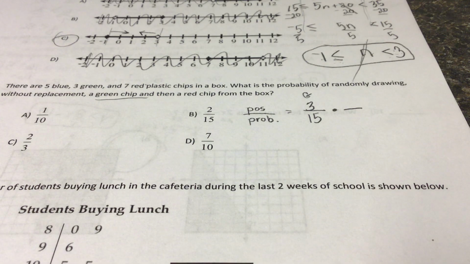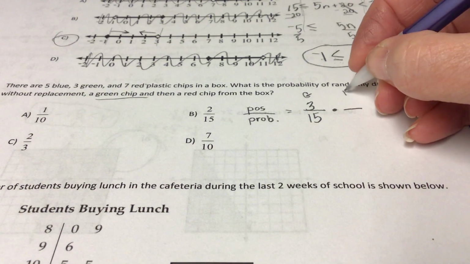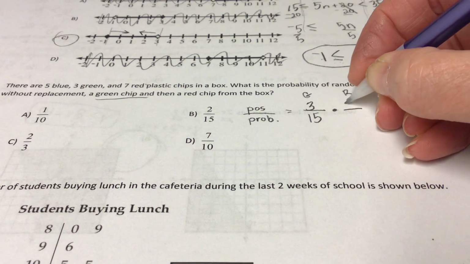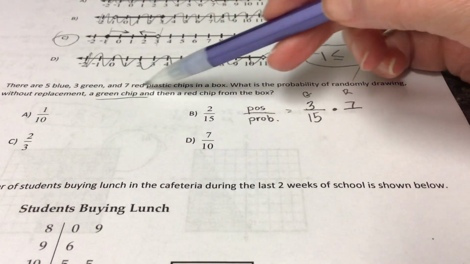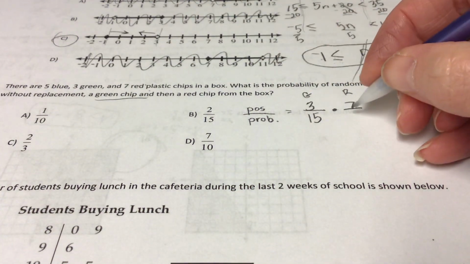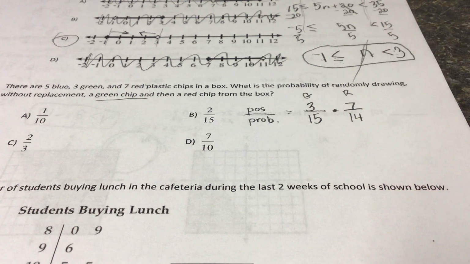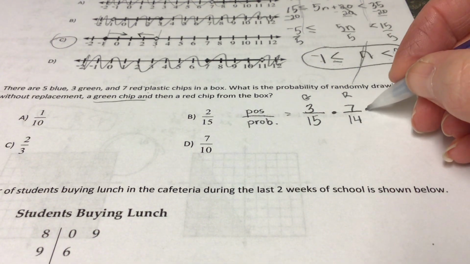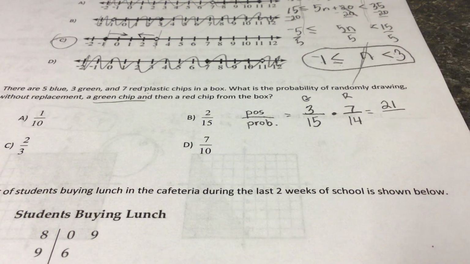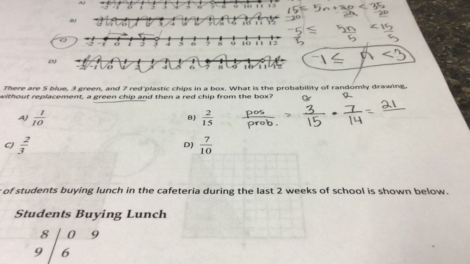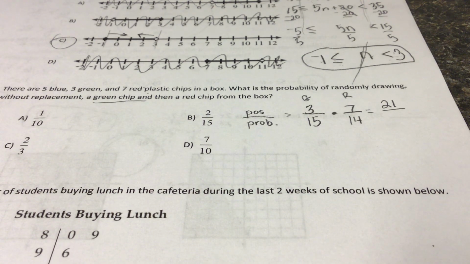So now for red, there are 7 that would be successful. But in this box of 15, there's no longer 15 there. There are now 14. What we're going to do is multiply this across. We're going to go 21, and then let me grab one of my calculators here. For 15 times 14, right?